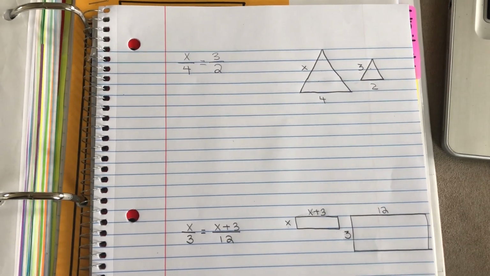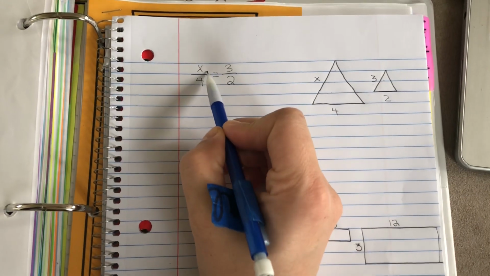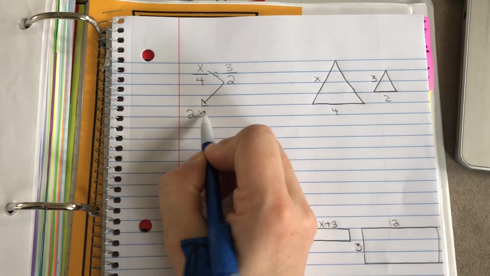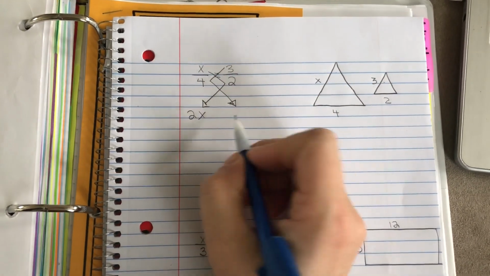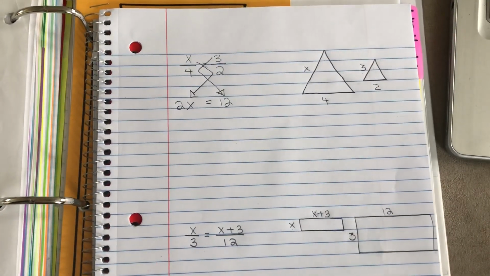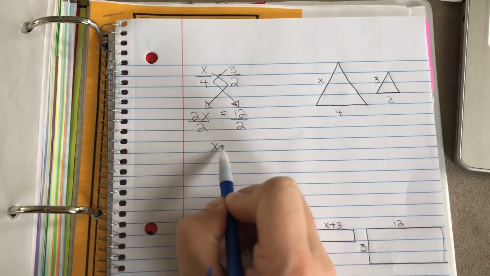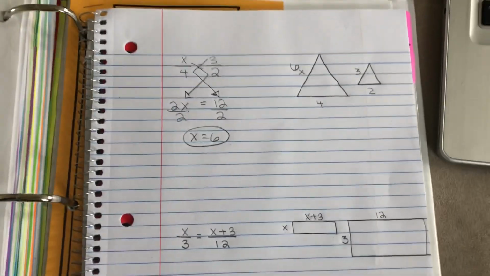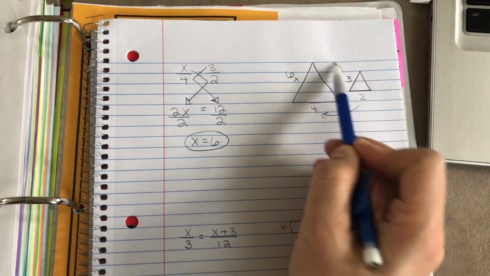So I'm going to give you all the equations in your practice problems today. You'll just have to cross multiply. So x times 2 is 2x. 3 times 4 is 12. We're going to set those things equal. And now we're going to solve our equation. Divide by 2 on both sides. And x equals 6. Which means this side length was 6 units. That makes sense because these are each double, right? Times 2 and times 2.